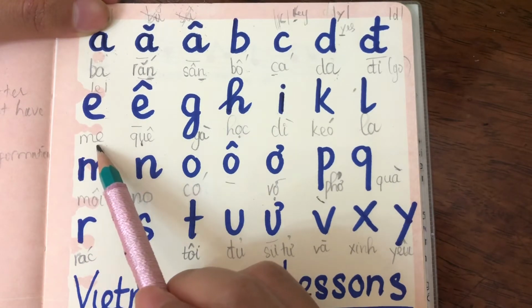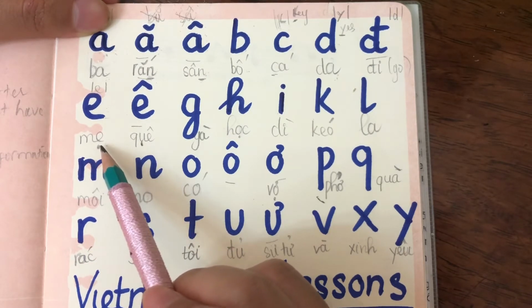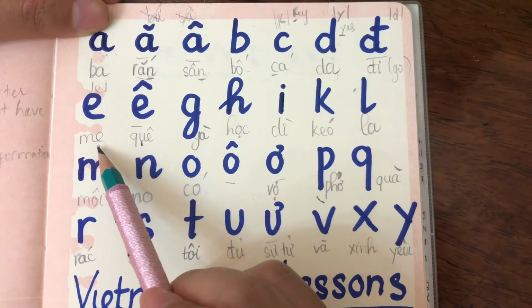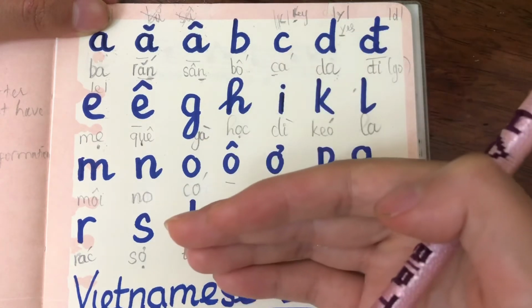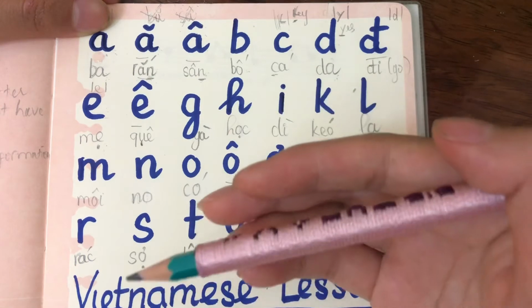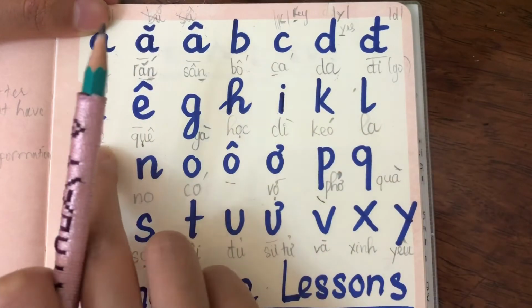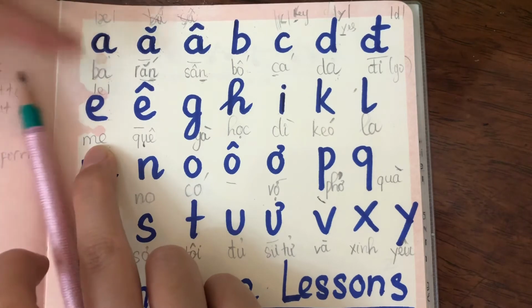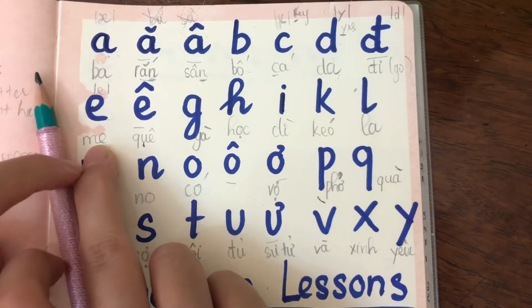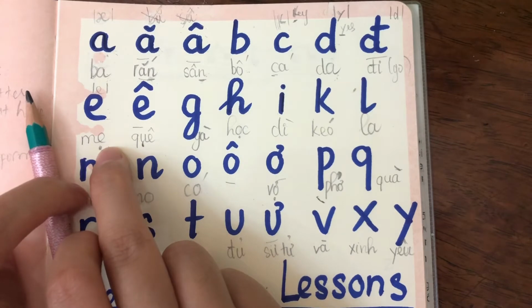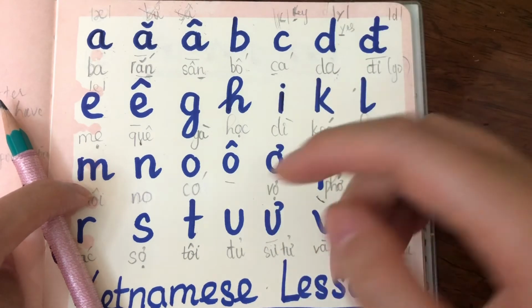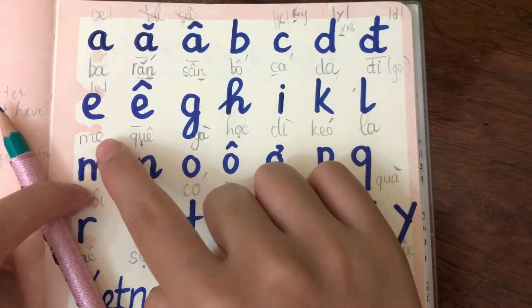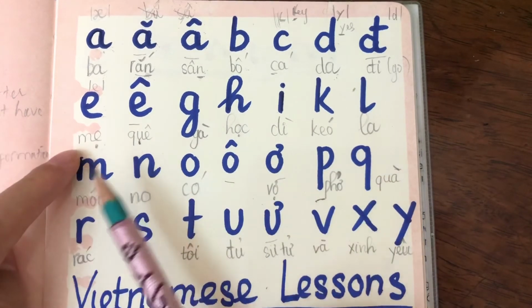This word has a dot underneath it, which is one of the 6 tones in Vietnamese, and you have to make it heavier and a bit shorter. If it doesn't have the dot, we would pronounce it mẹ. But because it has the dot underneath, you have to make it heavier and lower in pitch. Mẹ, which means mother, okay?